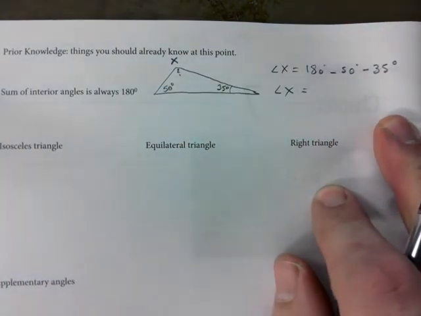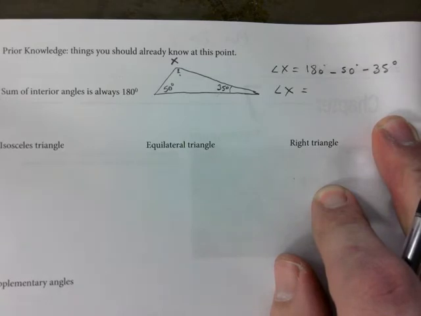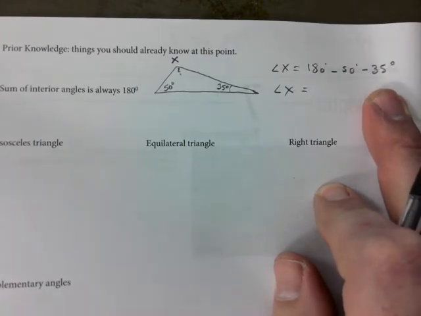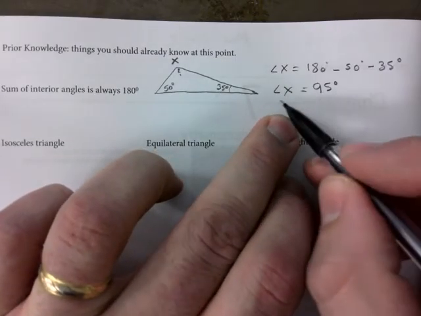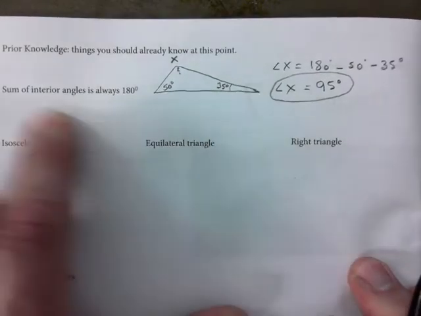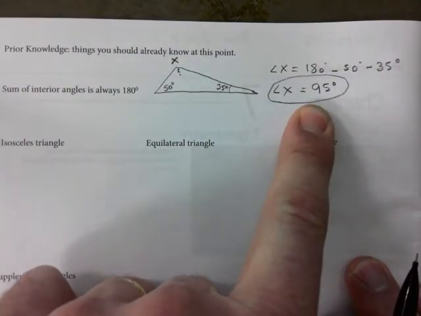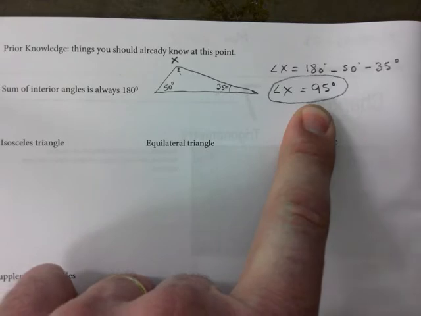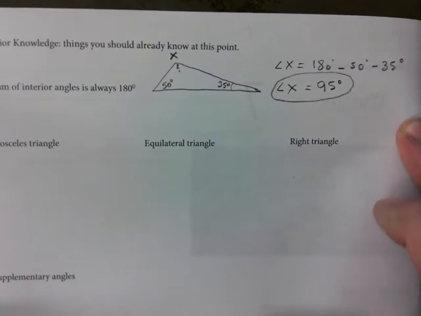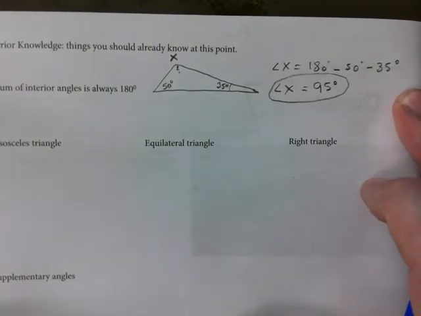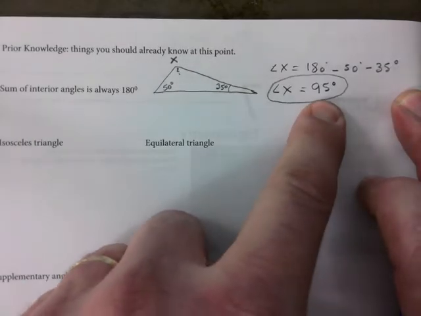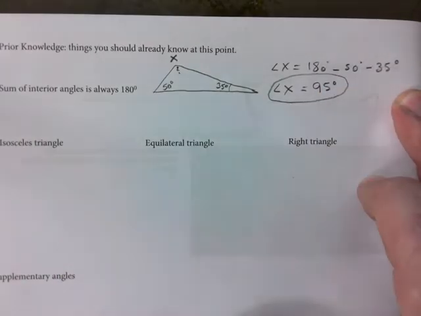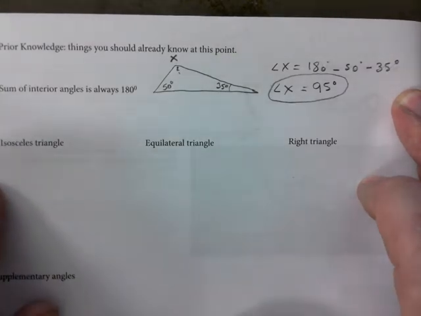Let's do some mental math here. 180 minus 50, 130. Take away a 35, that's 95, right? I want you to show your work. When you're using this property, please show that work just like that. Take away the two angles from 180 and you're left with the third. I can't tell you how often students forget this. So they're stuck on a question because they're not finding that third angle, right? Find the third angle right away and it often solves your problem.